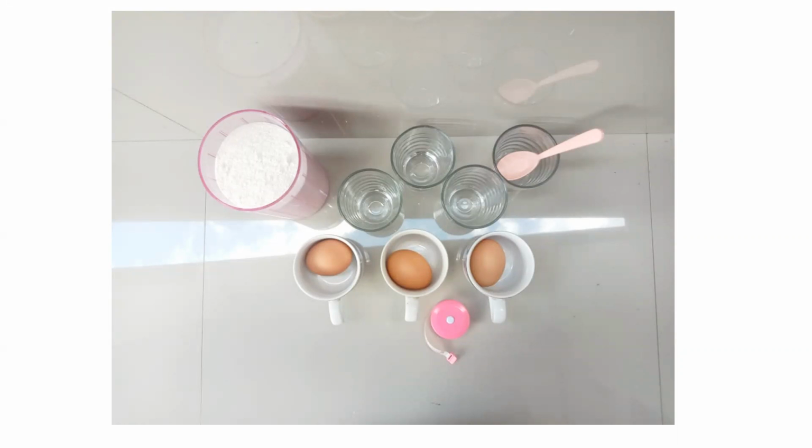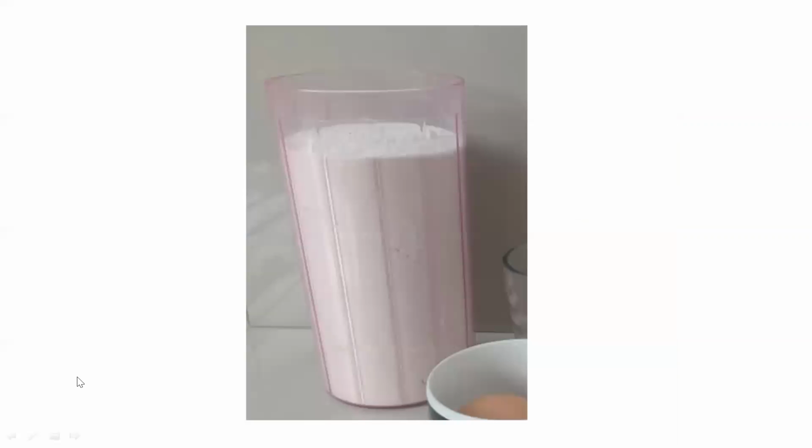I'm also showing you 3 eggs, but actually without these eggs, we still can do this experiment. These eggs will only be used for illustration. The first thing that we need to do is measure the height of the flour in this container. Based on the result of my measurement, this is 18 centimeters.